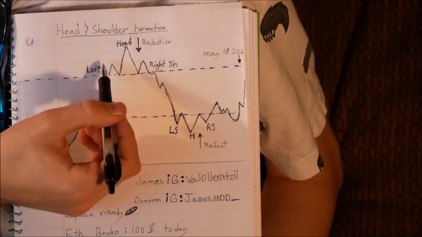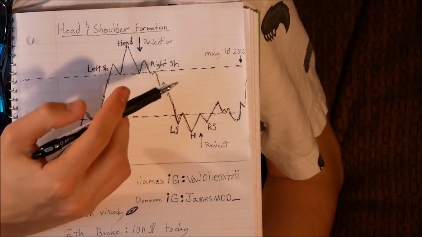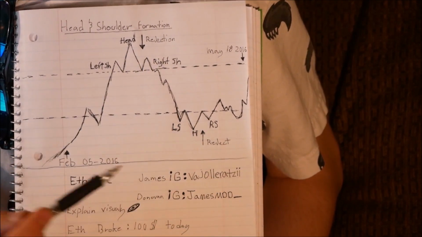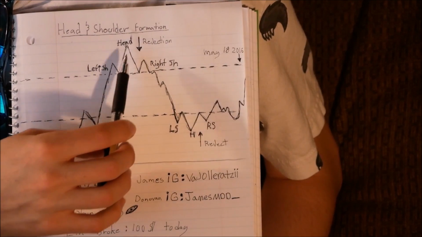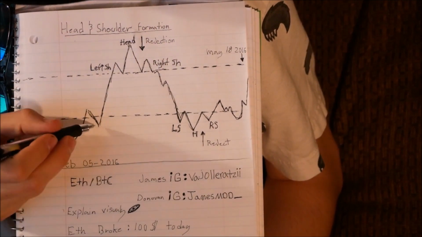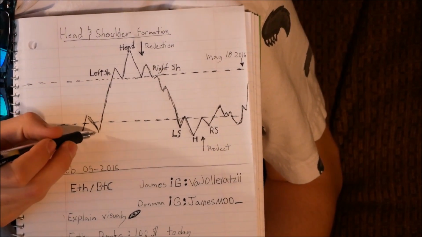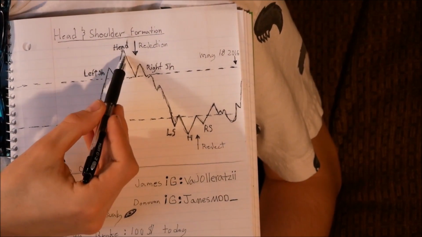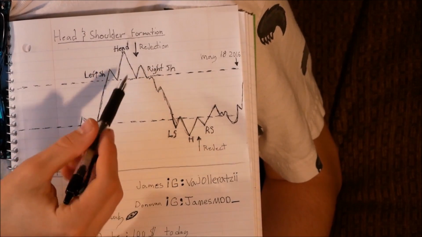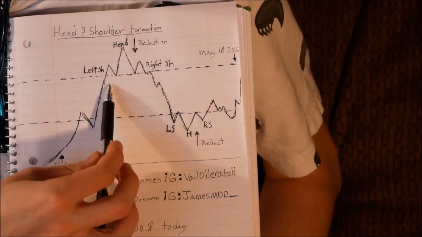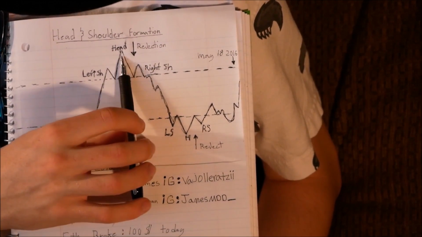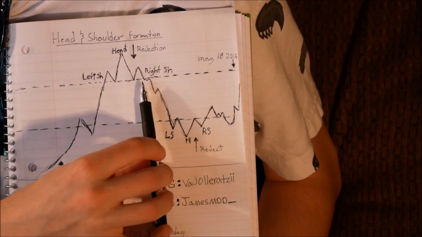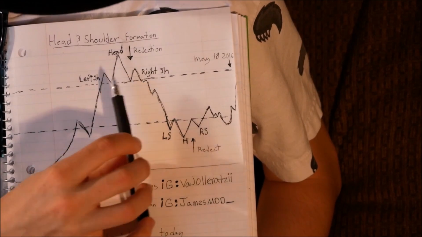And this is a bearish head and shoulders formation. And you know, because the head is an upward triangle, and not like right here where the triangle is pointing down. Right here the triangle is pointing down. Up here the triangle is pointing up. So that's the head of the head and shoulders formation. Right here. Here's the left shoulder. And here's the right shoulder.